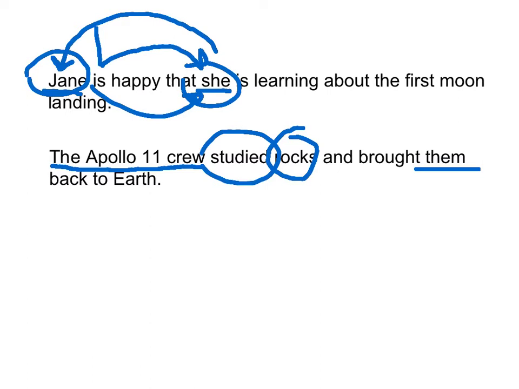So this could be a little confusing because you've got the Apollo 11 crew as a noun in the sentence, and also rocks and Earth. The pronoun is always going to come after the noun, so we can say that Earth is not going to be the answer. Them could not refer to Earth because Earth comes after the pronoun them. So it has to be either the Apollo 11 crew or rocks.